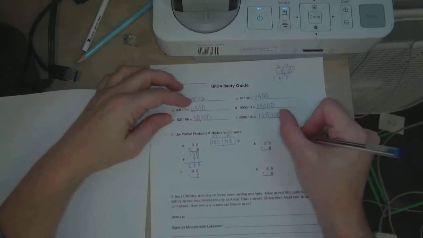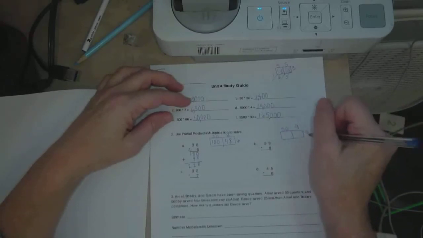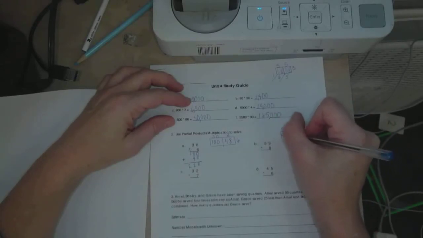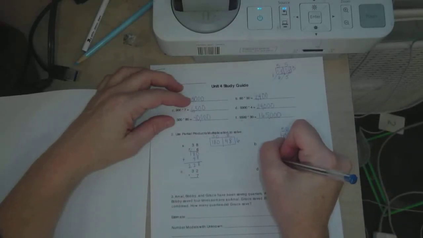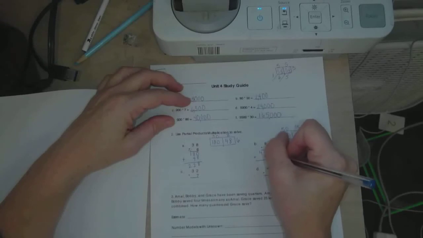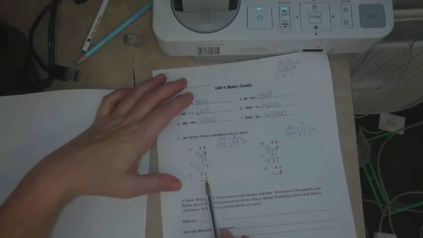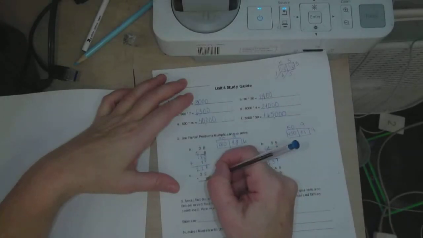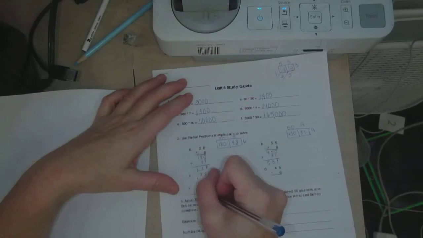59 times 9. And you may not need to make the rectangle, and that's totally fine if you don't need to. 59 times 9. 9 times 50 is 450. 9 times 9 is 81, so 450 plus 81. 4 plus 1 is 5, so that's 531. And then 32 times 7. So 7 times 30 is 210. 7 times 2 is 14. 4, 1 plus 1 is 2.